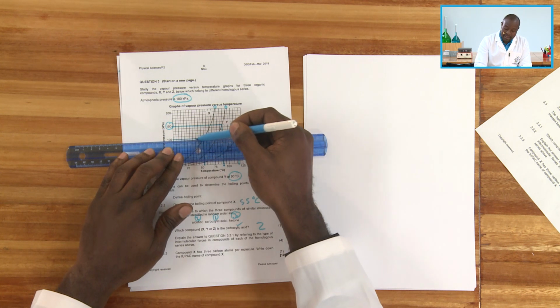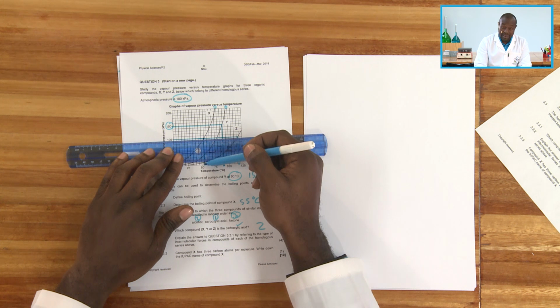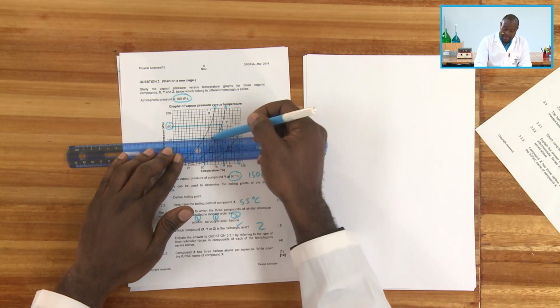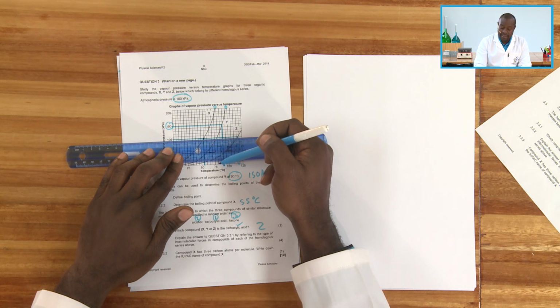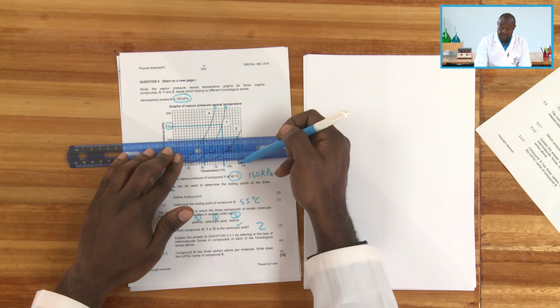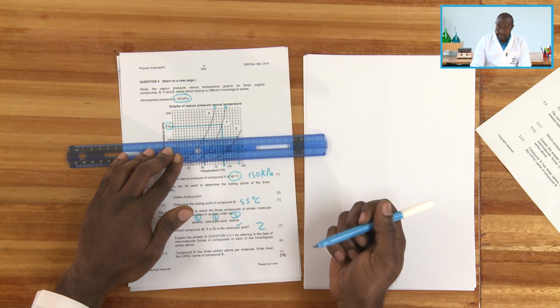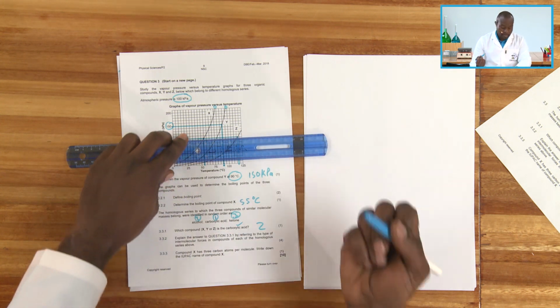And moving across, we will meet our first compound, which is X, with a boiling point of around 55. And our second, which is Y, with a boiling point of around 80. And then the one with the highest boiling point of around 117 is going to be compound Z. So that identifies compound Z as our carboxylic acid.